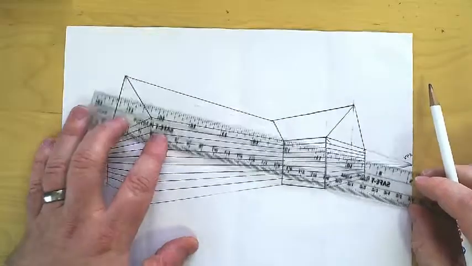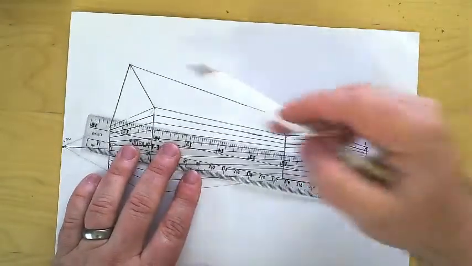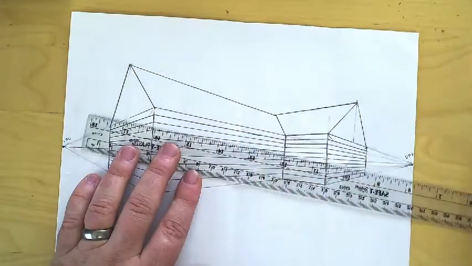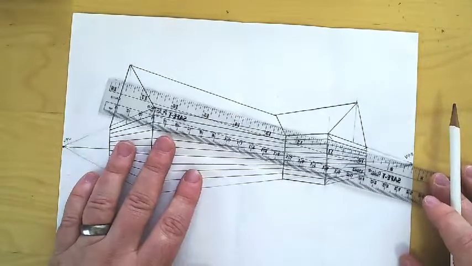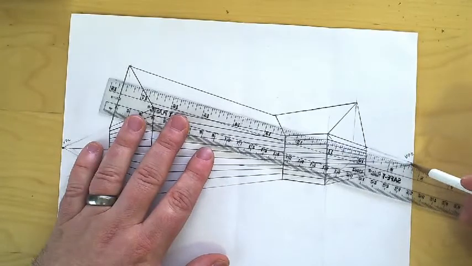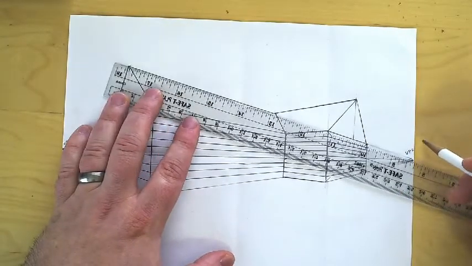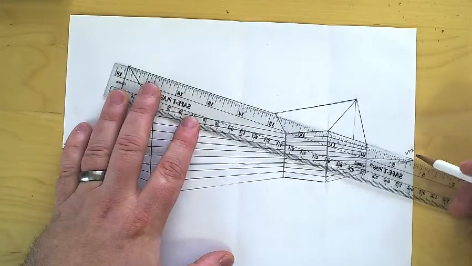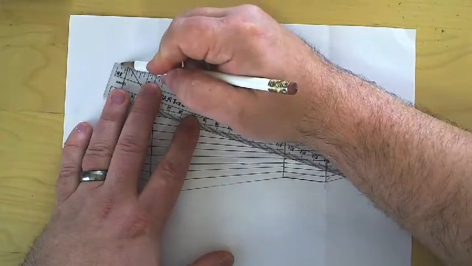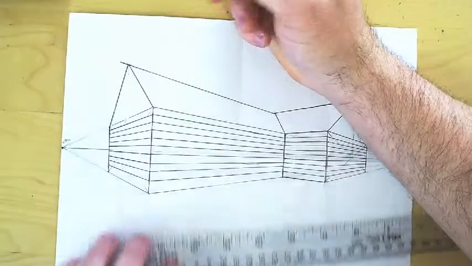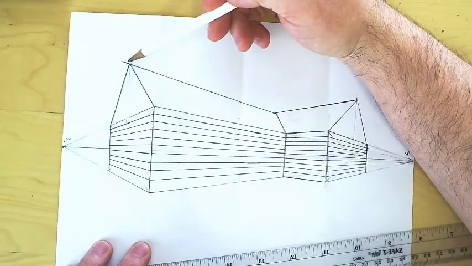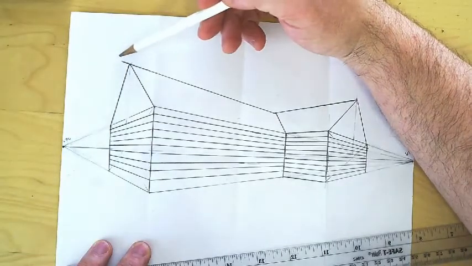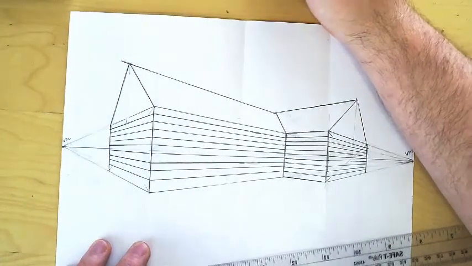So to make my overhang, I'm going to make an extension right here. The way to make that extension is I'll match my ruler up to the vanishing point on the right and match up with that line, and I'm going to draw a little line right there. So I made a little extension right here, where my roof is going to come out a little bit.